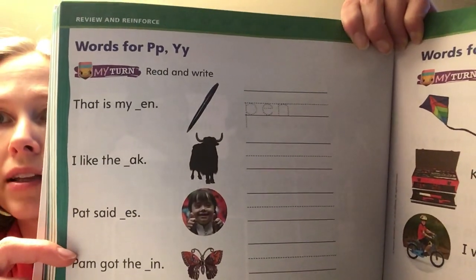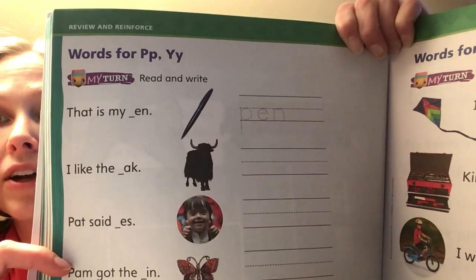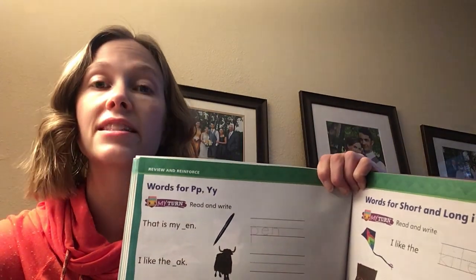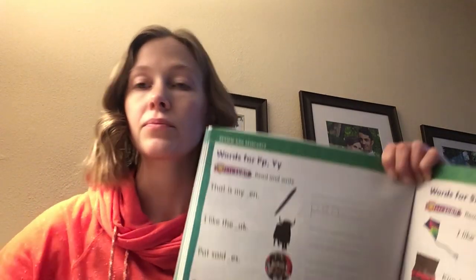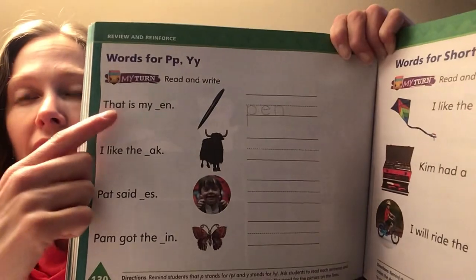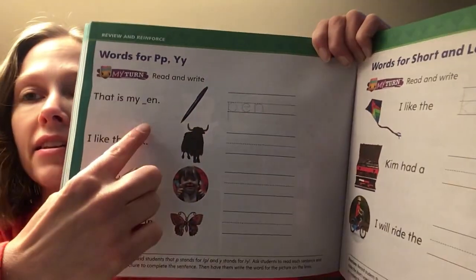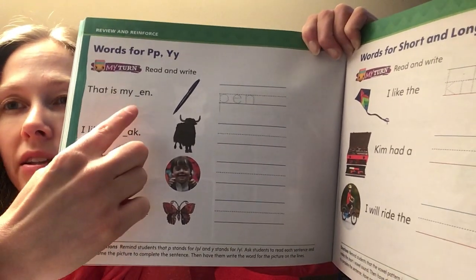It is reviewing the sounds for the letter P and the letter Y. The sound for the letter P is P, P. The sound for the letter Y is Y, Y. It wants you to read the sentence and then write the whole word here. Again, this has a missing letter just like my words did in morning message, but it's all at the beginning.